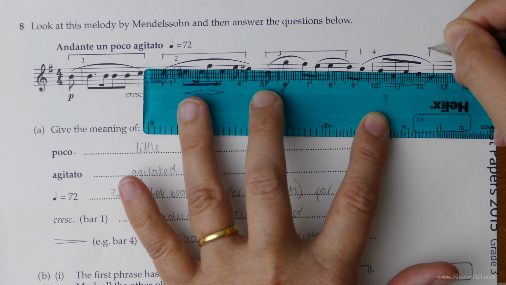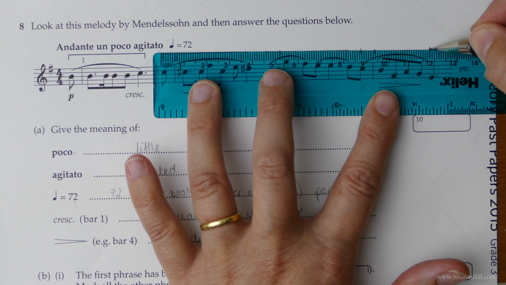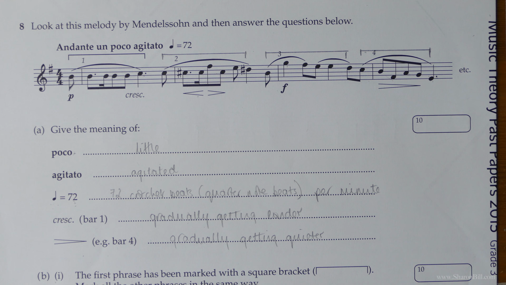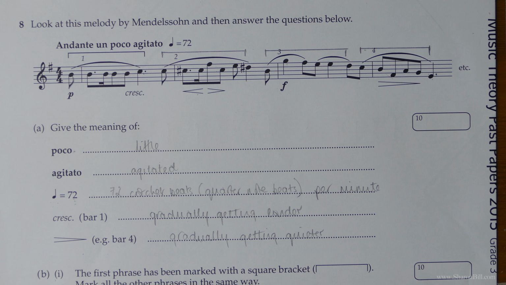That one's a bit low. There we go. There. That's that one completed. So it's just getting the maths right, really.